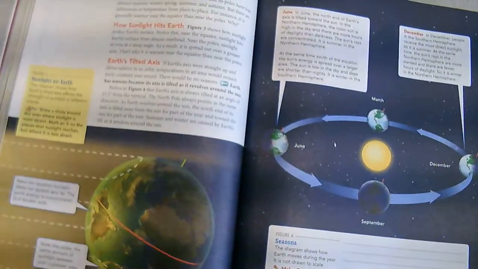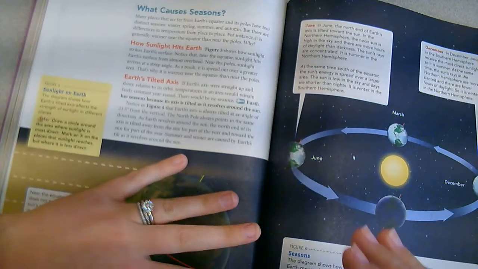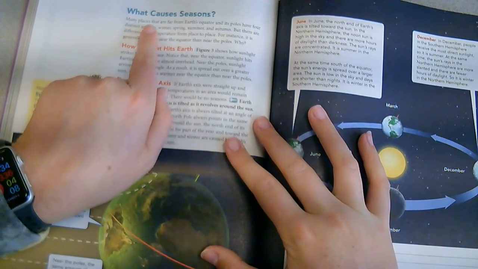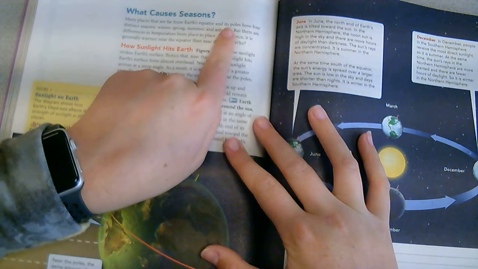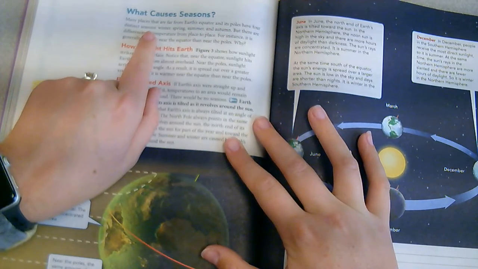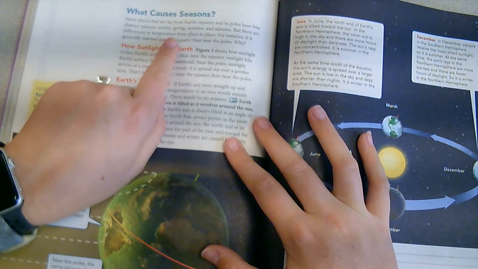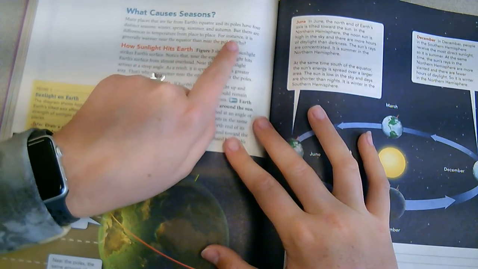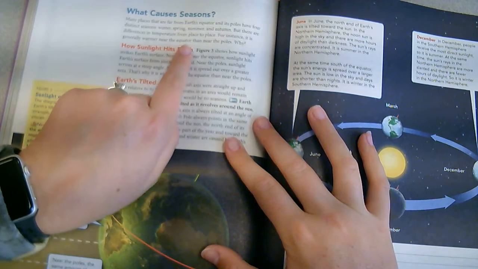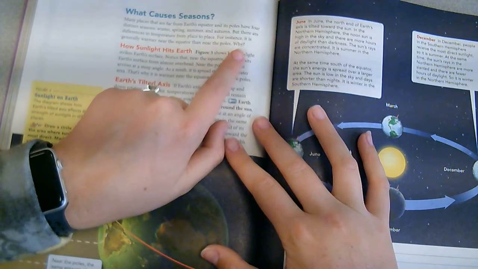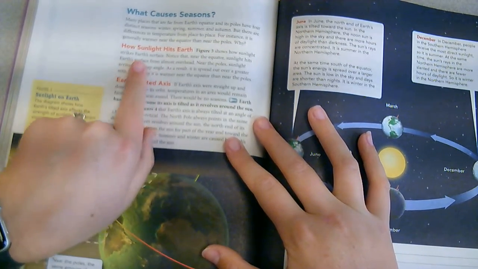All right, what causes seasons? Many places that are far from Earth's equator and its poles have 4 distinct seasons: winter, spring, summer, and autumn. But there are differences in temperature from place to place. For instance, it is generally warmer near the equator than near the poles. But why? So how the sunlight hits the Earth.